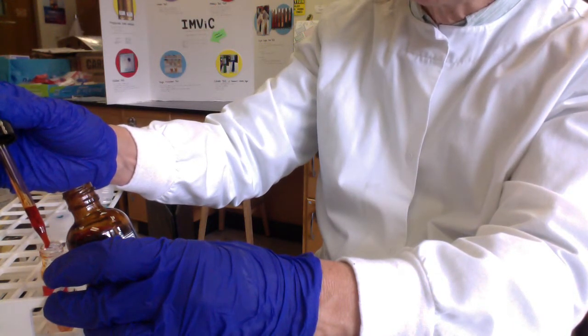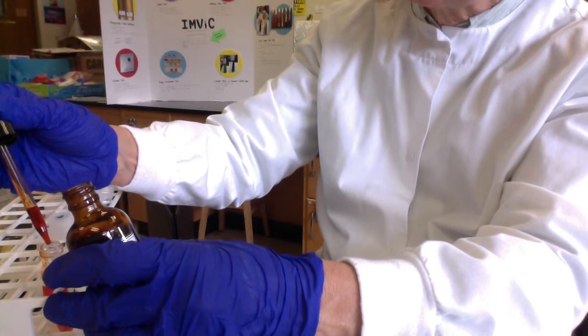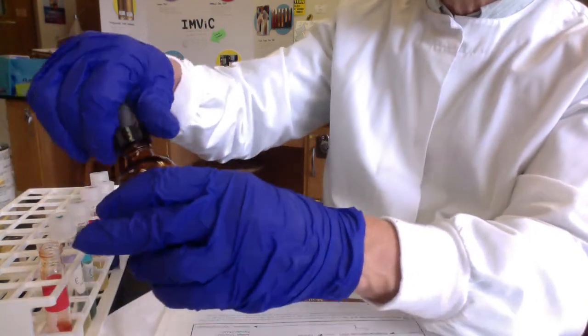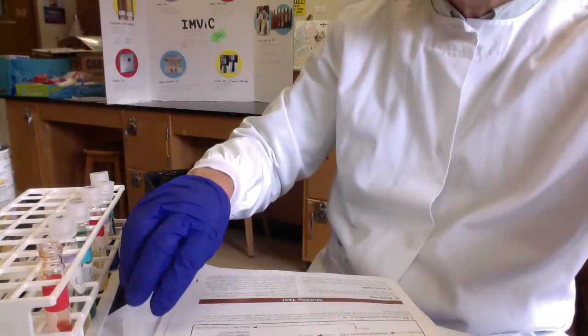So I'm just adding a few drops of the methyl red pH indicator, and I'm going to shake it gently.